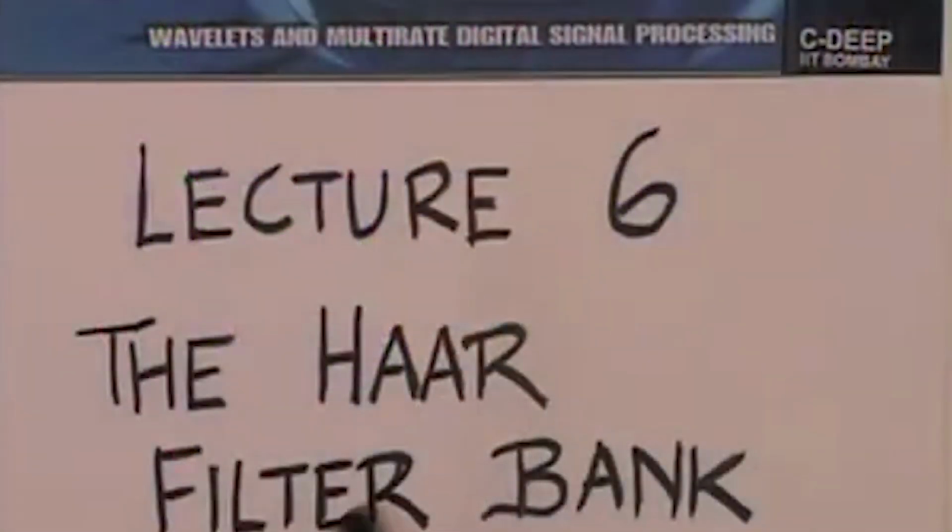In this lecture, we continue to build on the idea of connecting multi-resolution analysis and a set of filters. And therefore, we shall call this lecture a lecture based on the Haar filter bank.